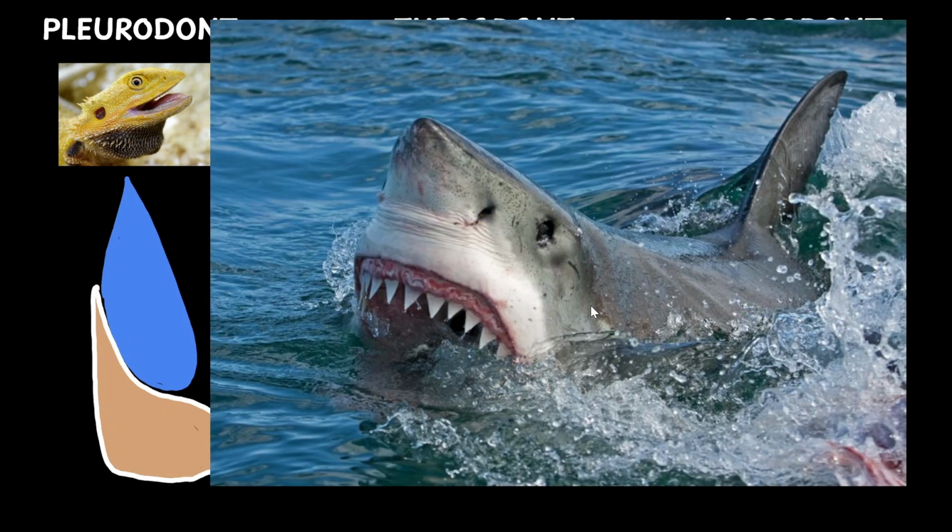Now, this is useful for the shark because the shark is a predatory creature which is trying to bite and tear its prey. And in this process, it loses a lot of teeth. But because the shark can have multiple sets of teeth in its entire lifetime, it grows new teeth back.